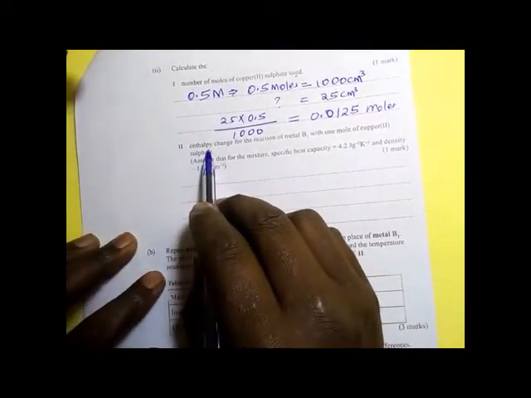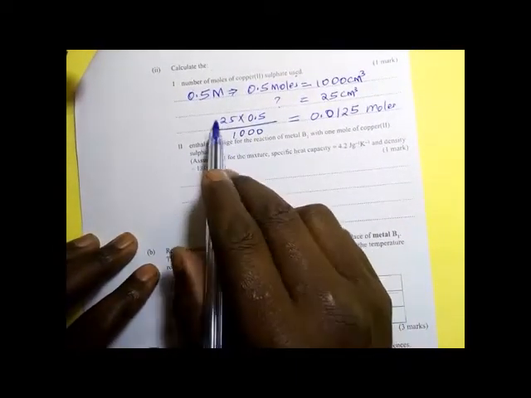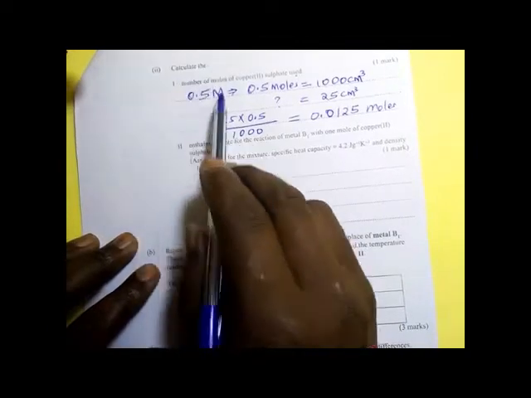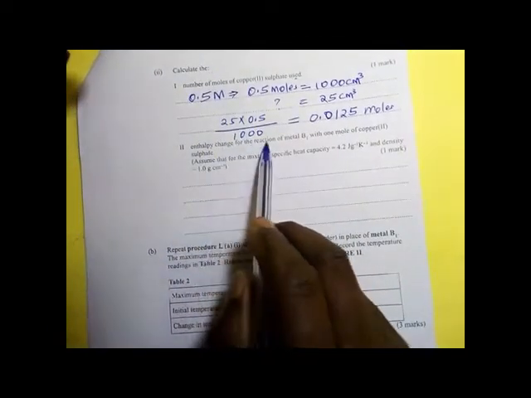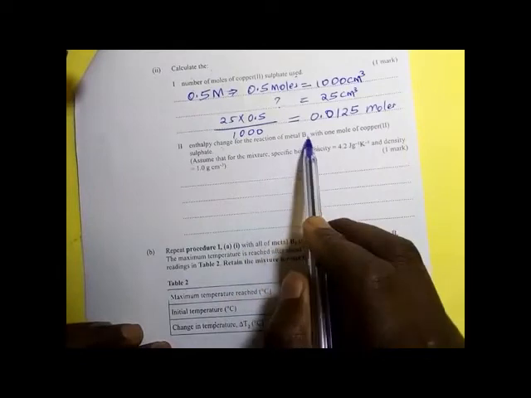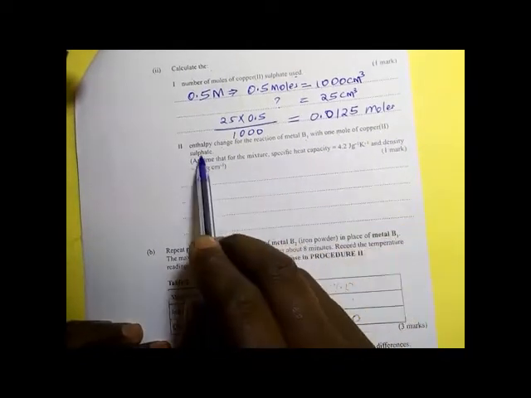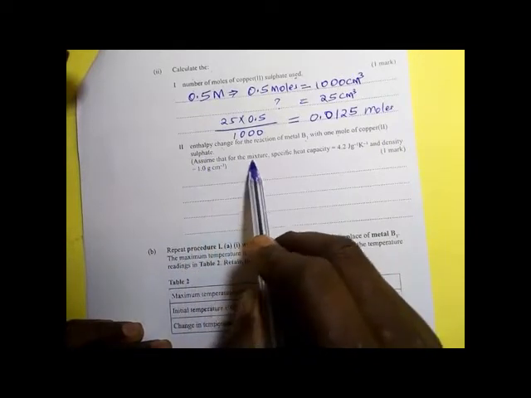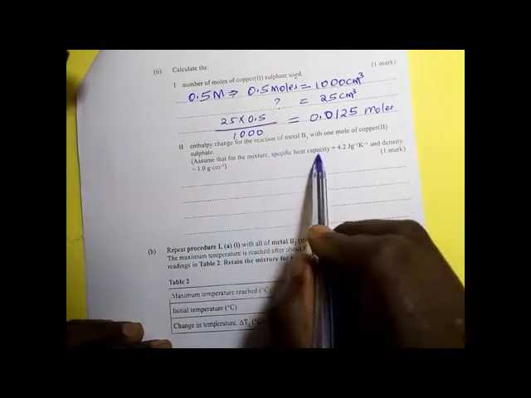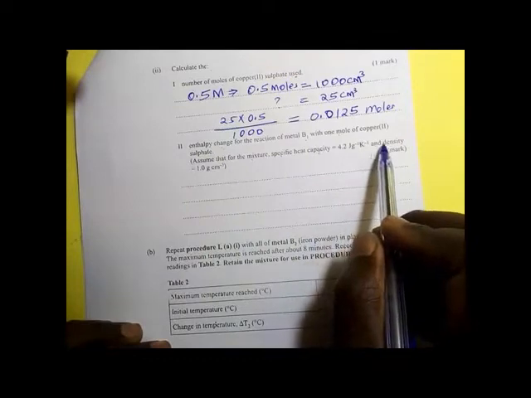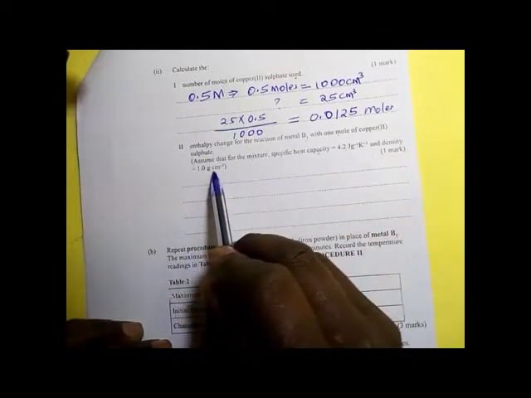The question is here: calculate the enthalpy change for the reaction of metal B1 with 1 mole of copper(II) sulfate. Assume that the mixture specific heat capacity is 4.2 and the density of the solution is that of water.